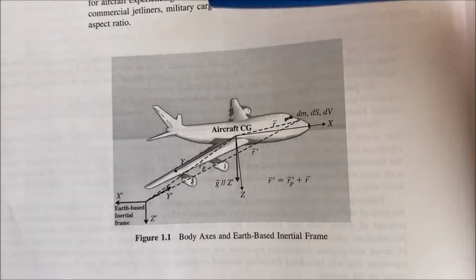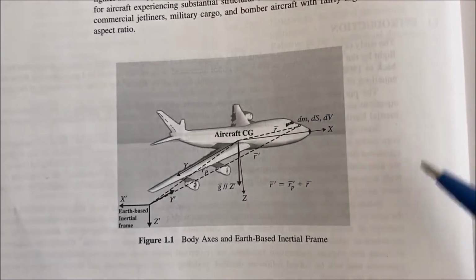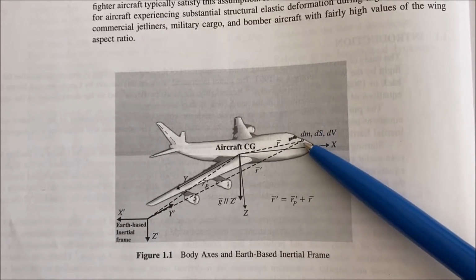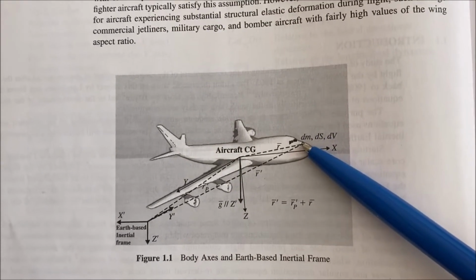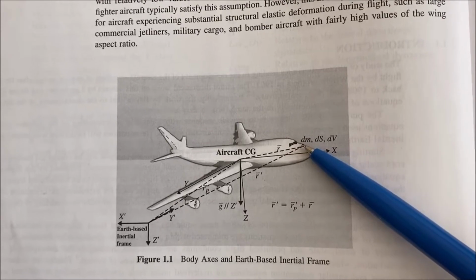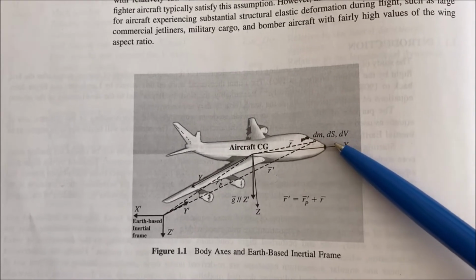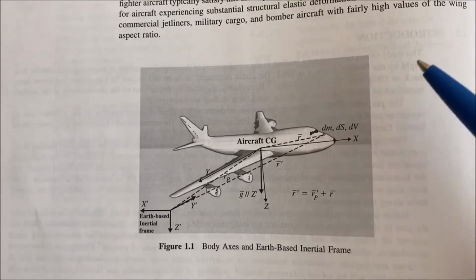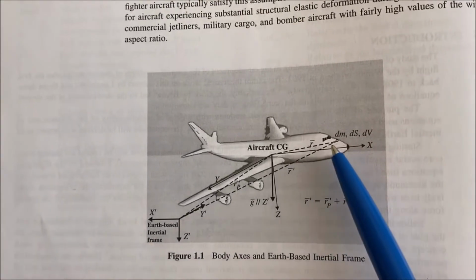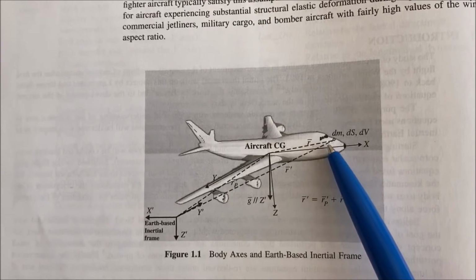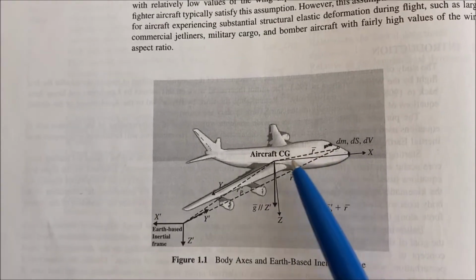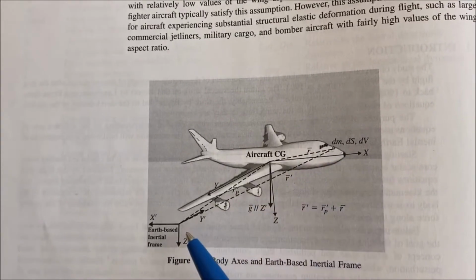So this is an arbitrary chunk of our aircraft, which we're describing. This has mass dm, it has surface or shape ds, and it has volume dv. And then we can describe these vectors which relate it to two different types of reference system.